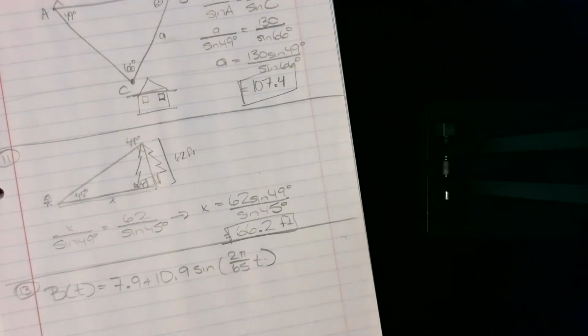So it's likely to be more than 1 day. Just as a side note, the period, because it's sine, is 2 pi over 2 pi over 65, which simplifies to 65.